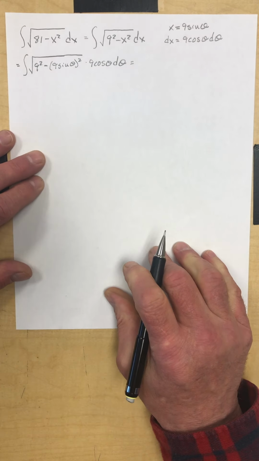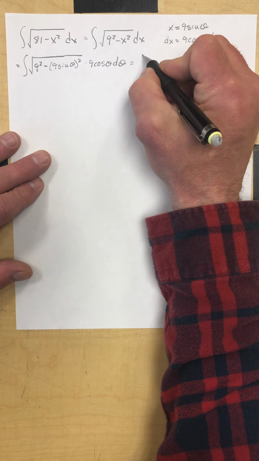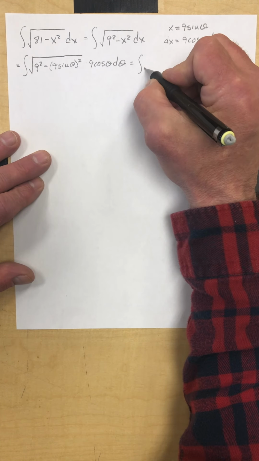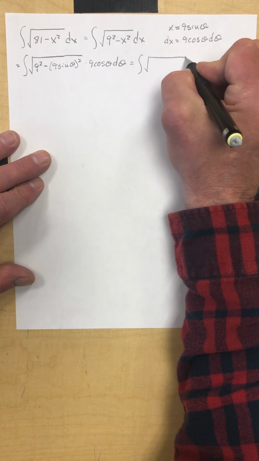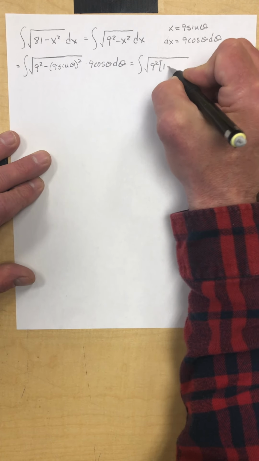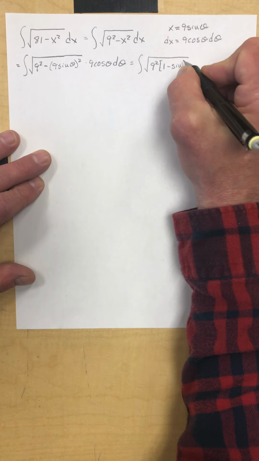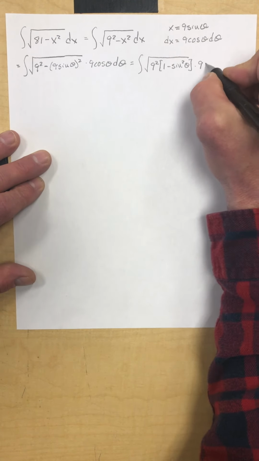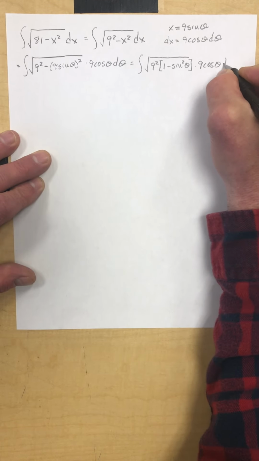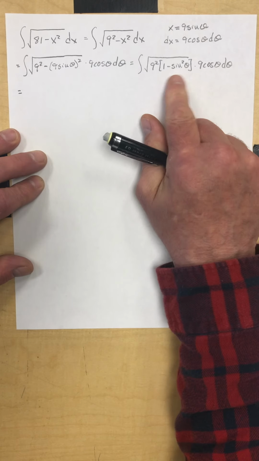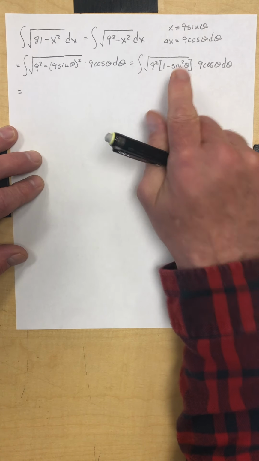Well, I've got a common factor of 9 squared. So if I pull that away, I'm going to be left with 1 minus sine squared theta. And then on the outside, I still have that 9 cosine theta d theta. Well, 1 minus sine squared is just cosine squared.